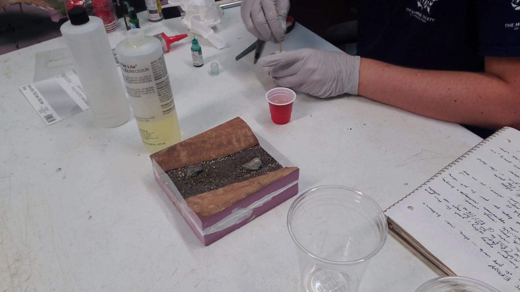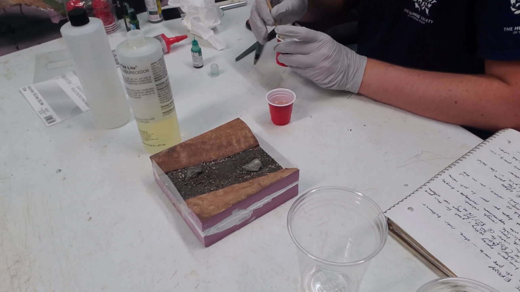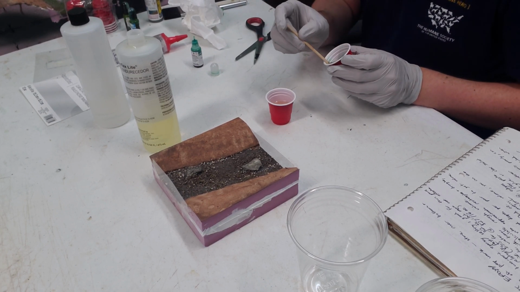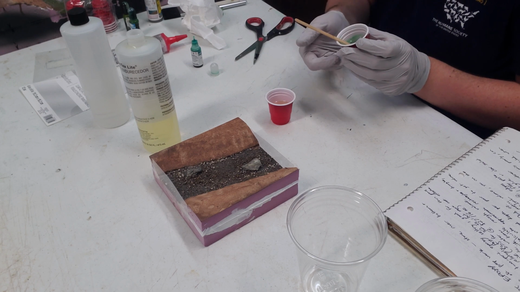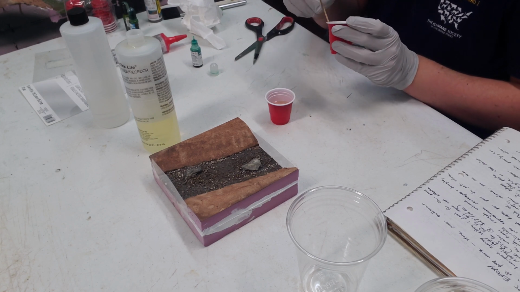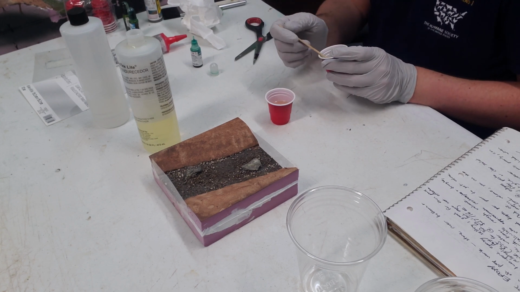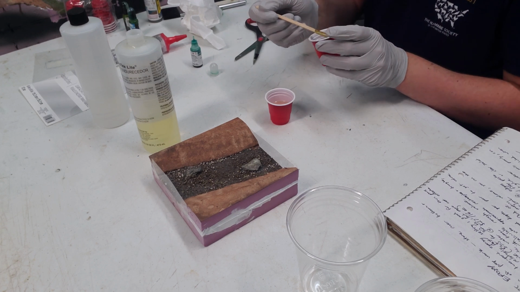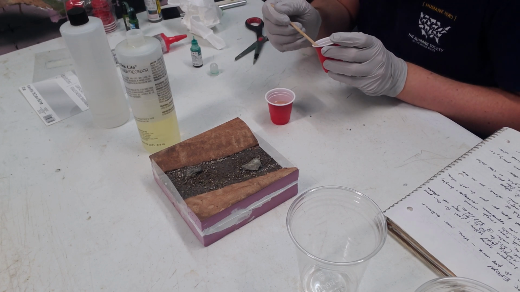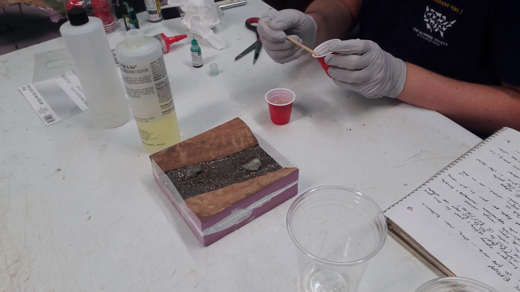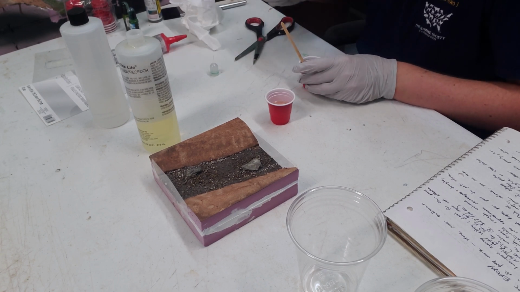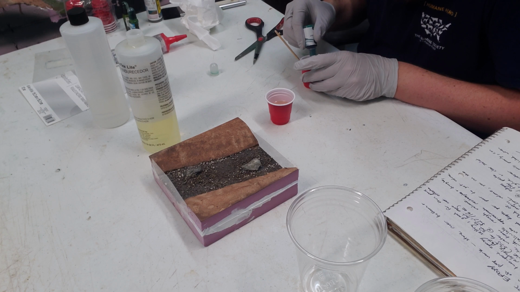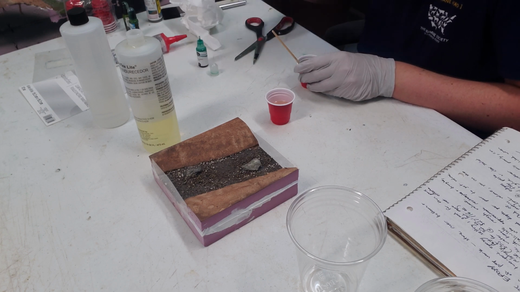And then another thing is when you're mixing your color, when you're looking at it, you're seeing the color at like 2 inches deep, when really it's only going to be 1/4 inch deep. So before you decide what color you want, take your mixing stick and stick it down to about the depth that your finished river is going to be to get an idea of what the actual color will be once you pour it. So I put in 4 drops. I'm going to put in 4 more drops of this kind of blue-green color.